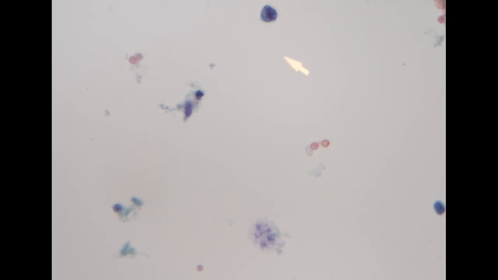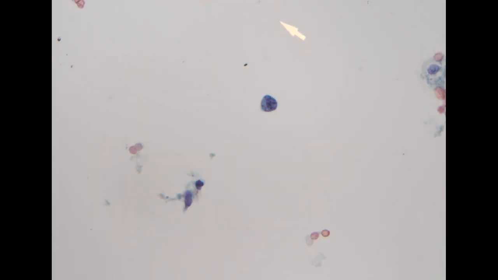It looks like naked nuclei or something like that. And in the background, there seems to be some necrotic debris, but it is very difficult to identify a lesional cell in this specimen. However, we do see occasionally some very big cells with irregular chromatin pattern, and it seems to be a really high NC ratio.